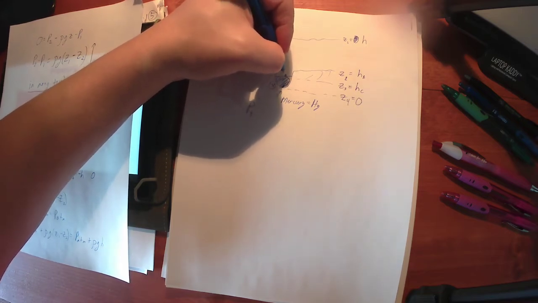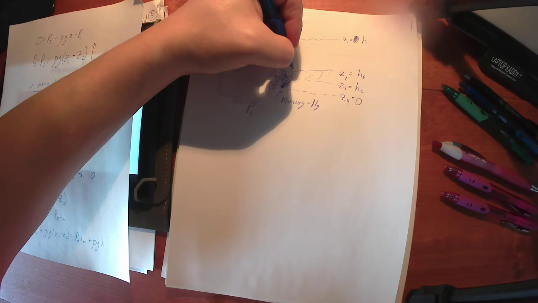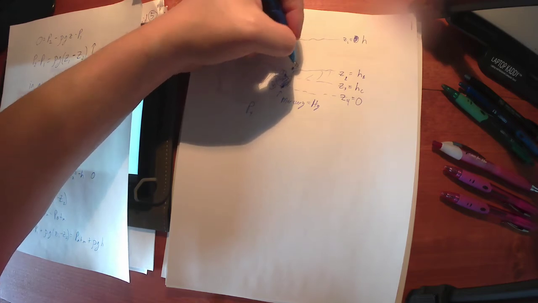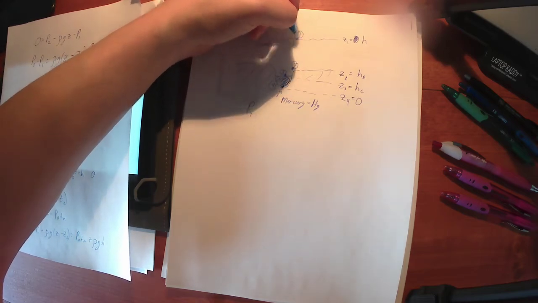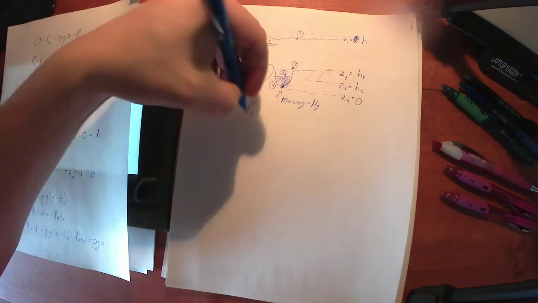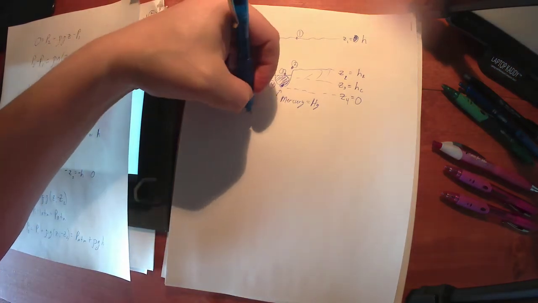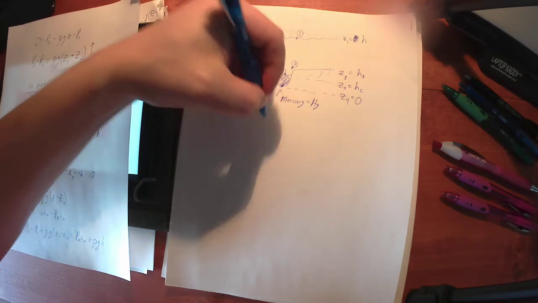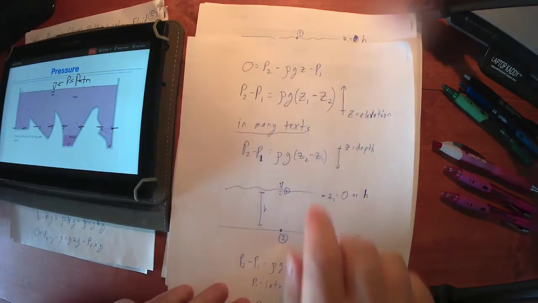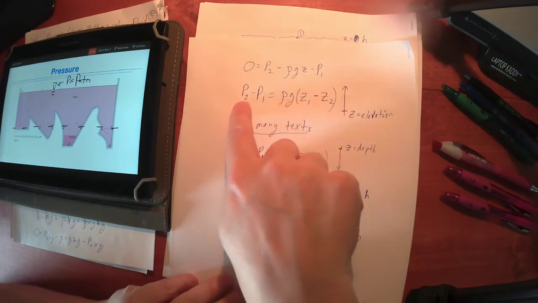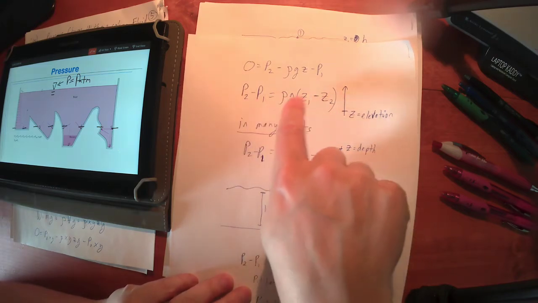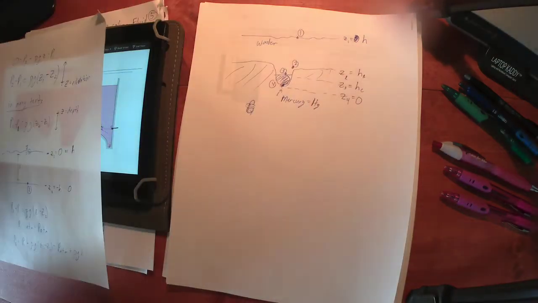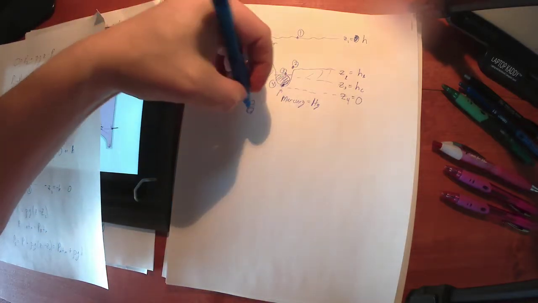Right there I've got surface 3. Right here at the floor, I've got surface 2, and up here, I've got surface 1. I can't go straight to P4 very easily. Well, it's not hard, but let's do this. We've got this equation. This allows me to get from one location to another within one column of fluid.